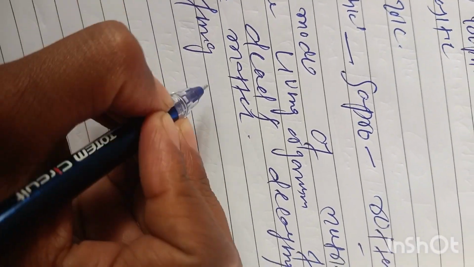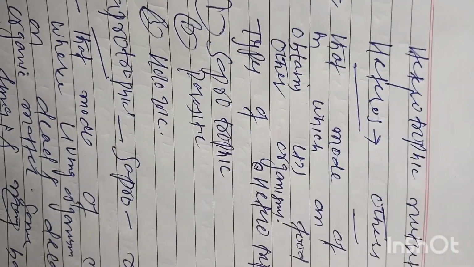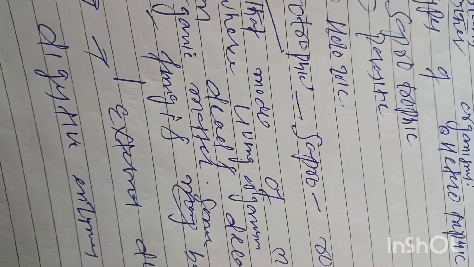For example, fungi and some bacteria. How does the fungus obtain its food? It performs external digestion. External digestion, what does that mean? It secretes its digestive enzymes on the food particles that the fungus wants to consume, right?